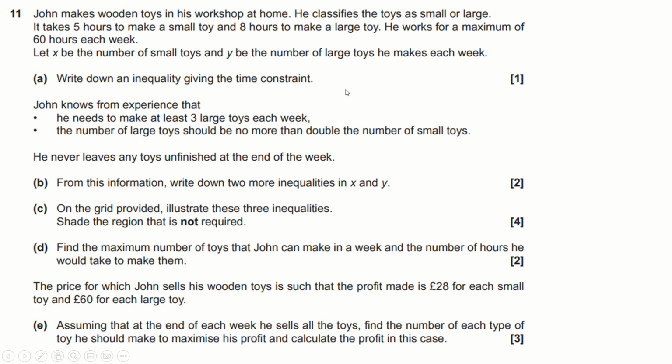Good. Question number 11. So it's one of these efficiency problems, I guess. Making wooden toys, he can make small or large. I'll call the number of small toys he can make S and the number of large L. It takes 5 hours to make small, 8 hours to make large, maximum 60 hours a week. So inequality, given the time constraint, is 5 lots of S, the number of small toys, plus 8 lots of L, the number of large toys, has to be less than or equal to 60.